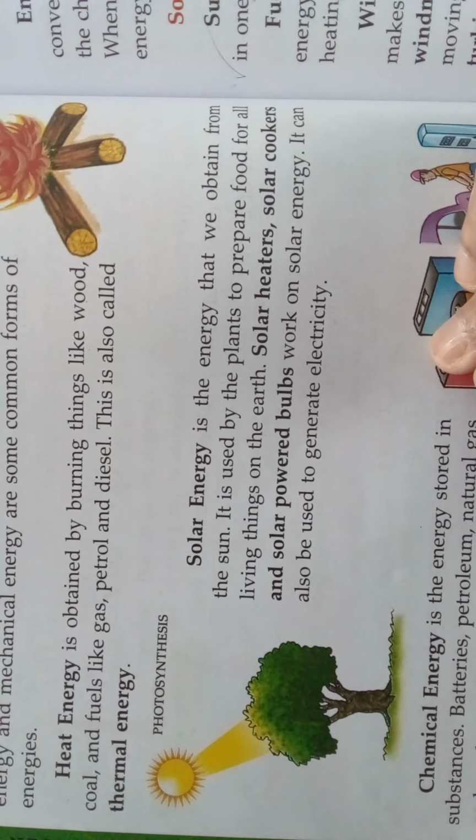See here children, this is nothing but the solar water heater that you may see on the rooftops or on your terrace, or on your neighbor's terrace. This is nothing but the solar heater. This heater is using solar energy to heat the water. Even solar cookers are there, and electricity is produced using this solar energy, by keeping big solar panels in a large area and taking the solar energy, which is converted into electricity.